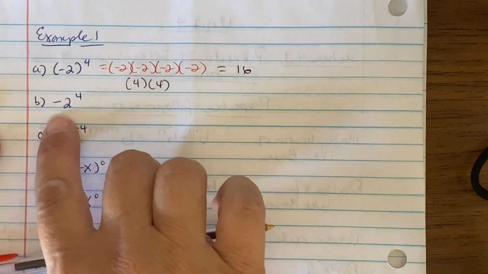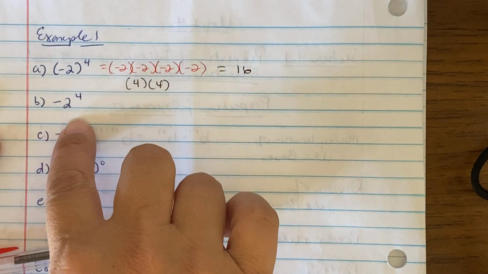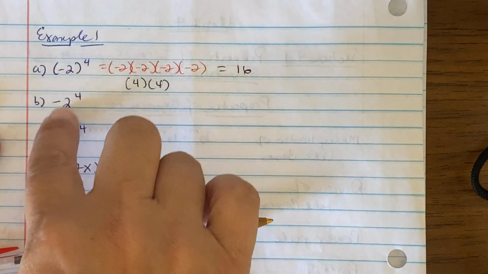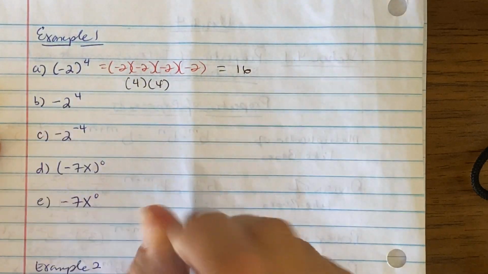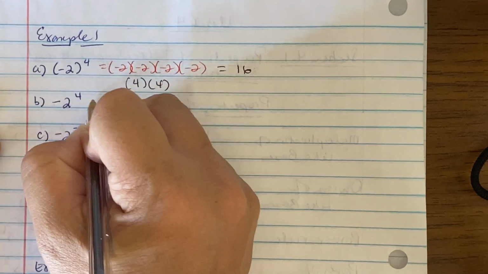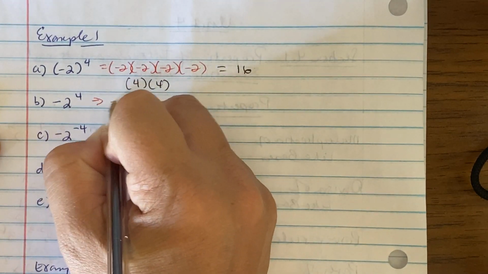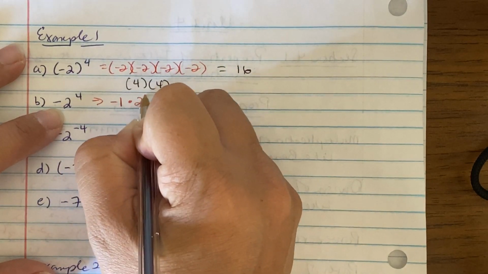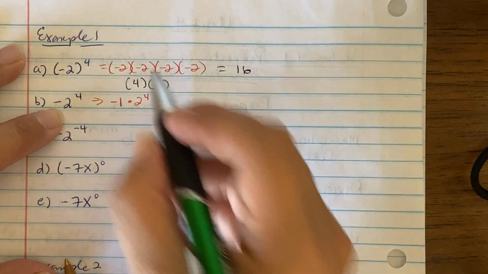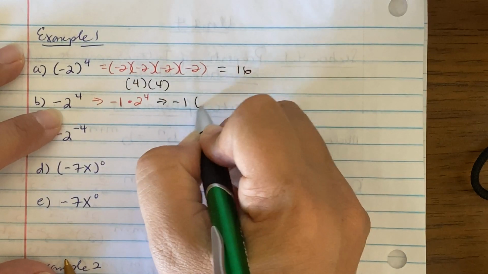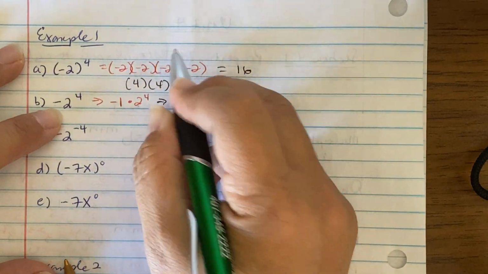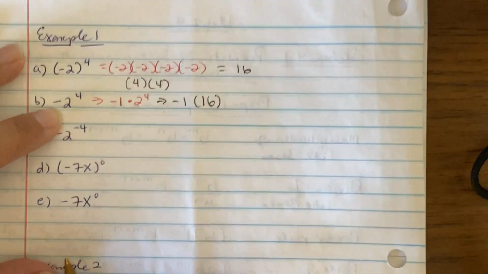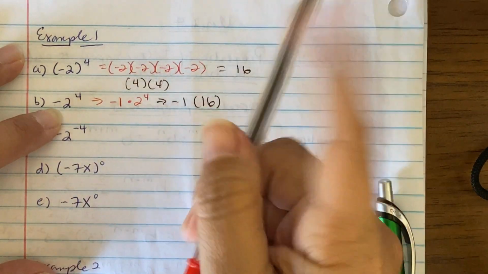Not to be confused with B. A and B look similar. Parentheses, no parentheses. When there is no parentheses, it says negative 2 raised to the 4th power. This is rewritten as negative 1 times 2 raised to the 4th power. That's what that negative sign represents. So we see negative 1 times, and we know that 2 to the 4th is 16 based on the previous problem. So then your final answer is negative 16.